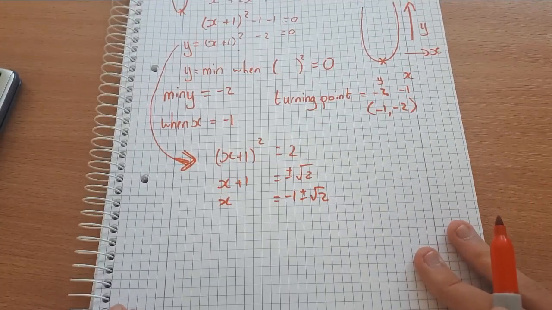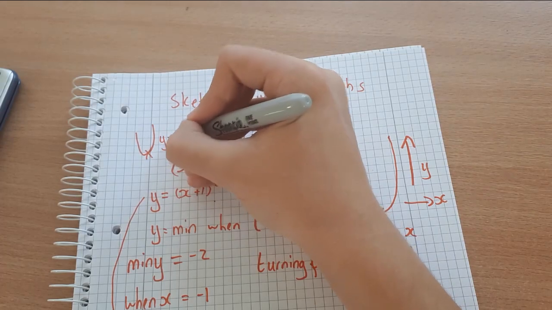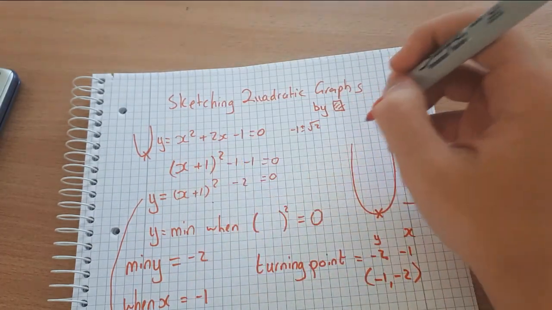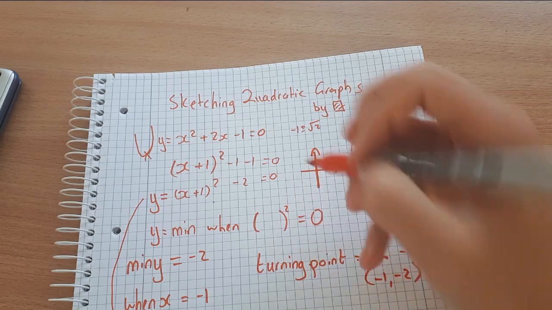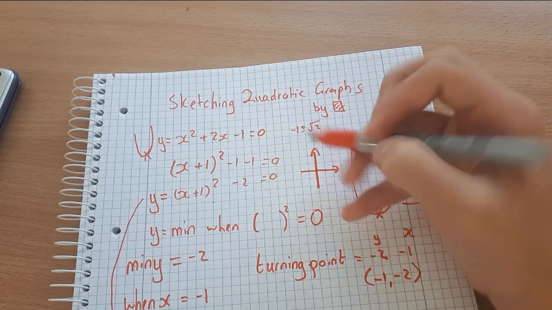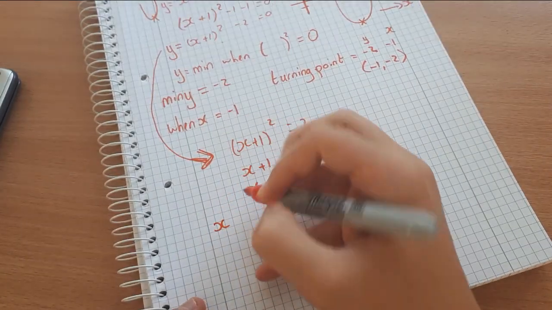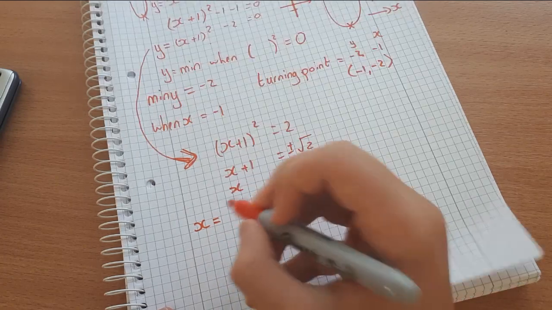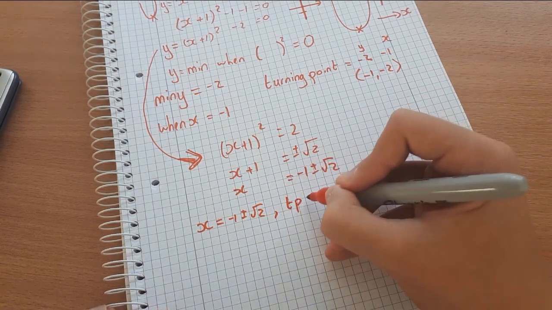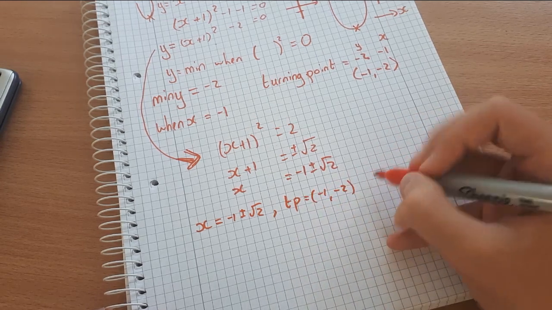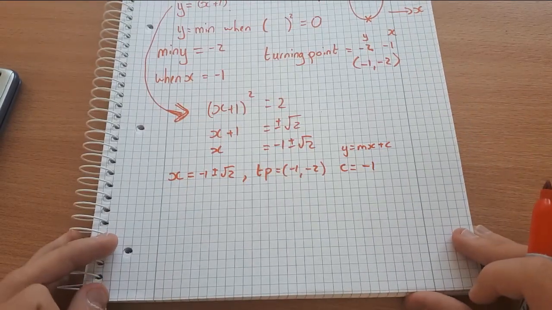We also have our y-intercept, where our curve will cross the y-axis, which is found by, so this is again equal to y, when x is 0. So whenever on your graph, here's the x and here's the y, whenever x is 0, which is this bit in the middle, y is equal to minus 1 in this case, so that is where it will cross. So we now have our x values, or our roots of the equation, which is minus 1 plus or minus root 2. We also have our turning point, which is TP, which is equal to minus 1, minus 2. And we also have our, I call it C because, you know, y equals mx plus c, so c equals minus 1.